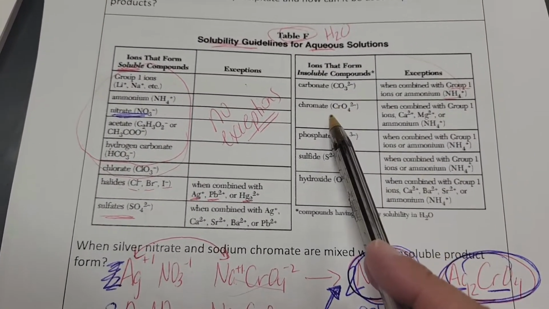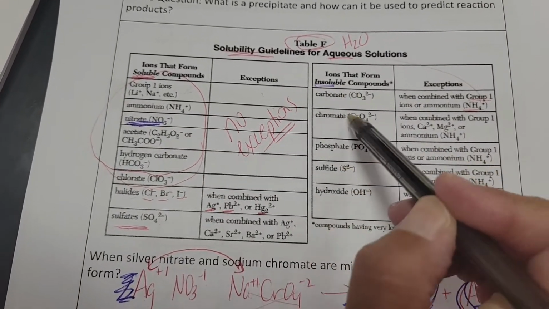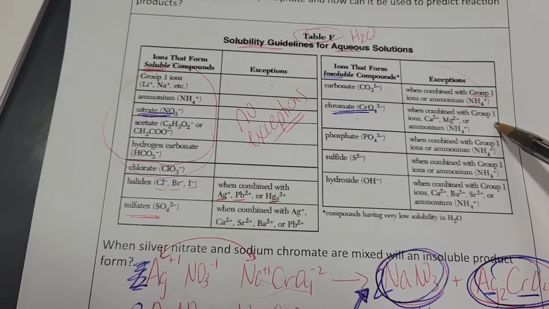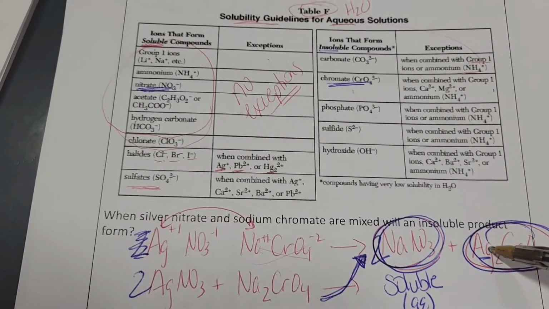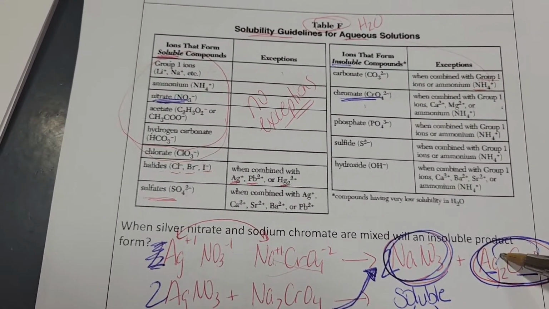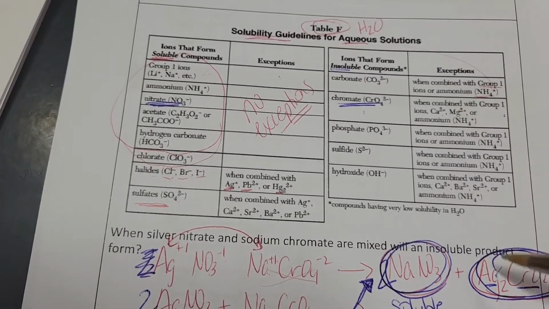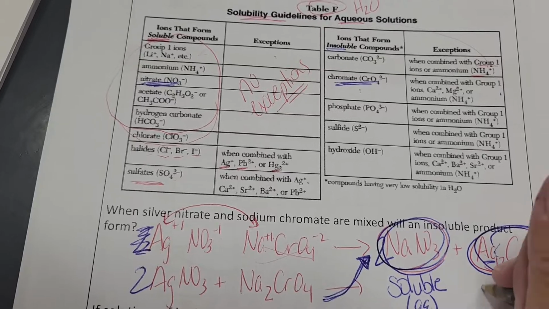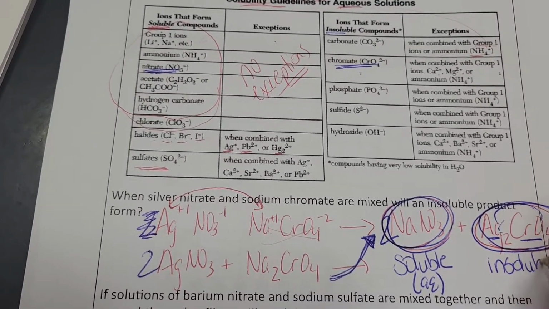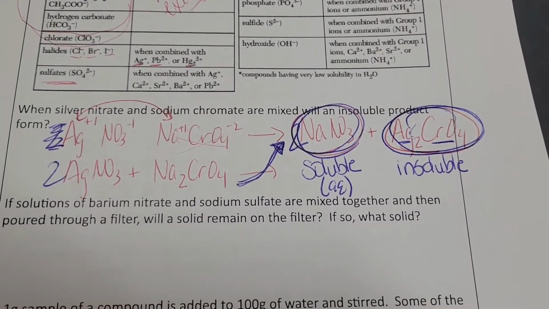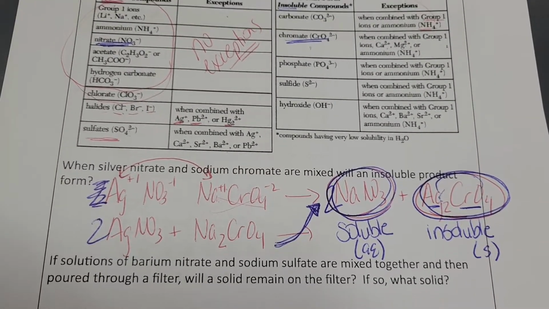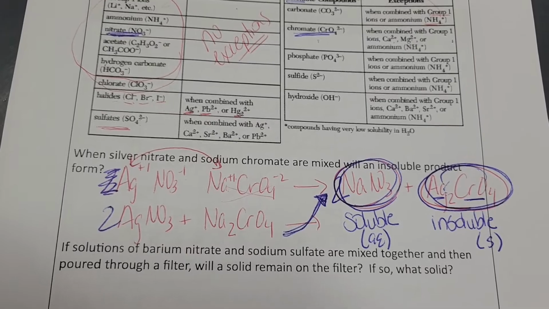If I look up here, all chromates are insoluble except if they're with group 1, calcium, magnesium, or ammonium. Silver is not in group 1. It's not in the first column. So this one will be my insoluble product, and it would be a solid.